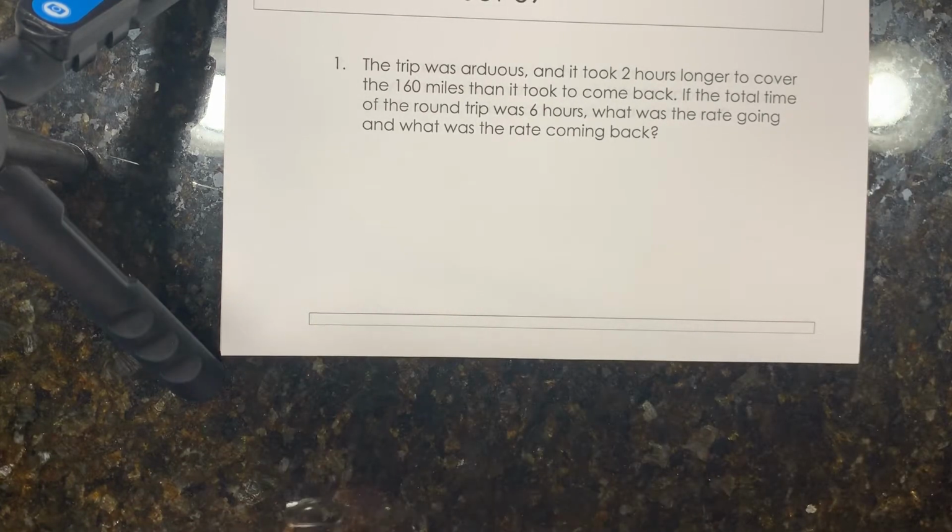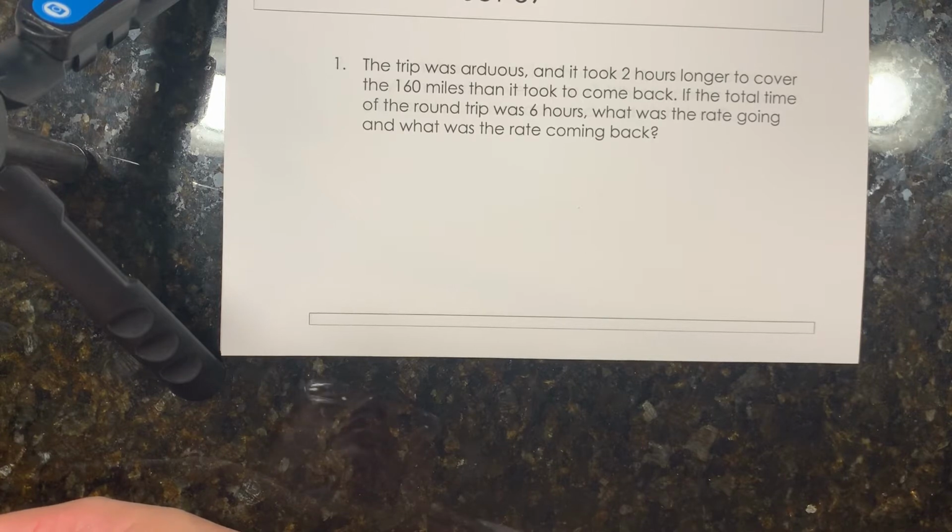But what we're going to do is work through the first 10 problems together of this lesson just to get you guys started. And I know it's been a long week with testing and all of that, so please just bear with me and let's work through the first 10 together.